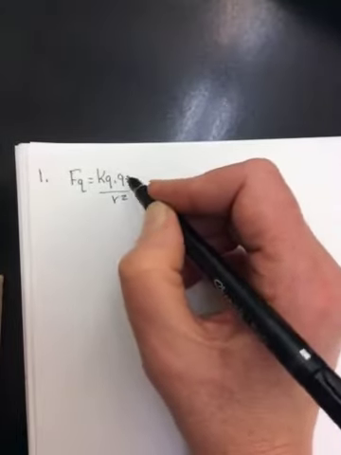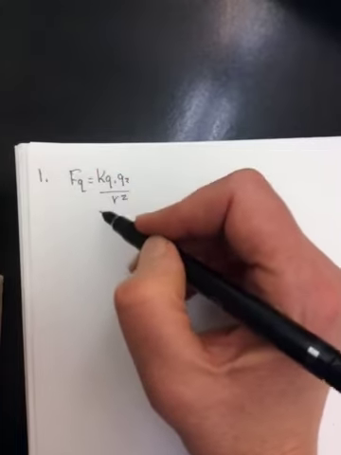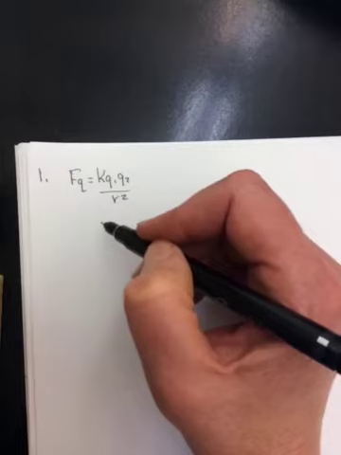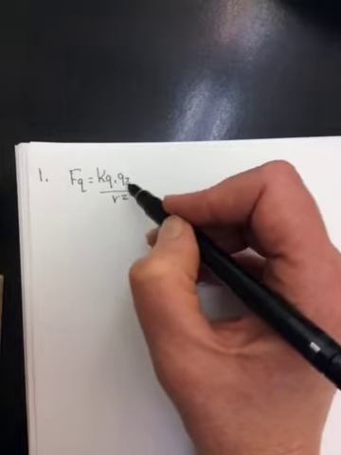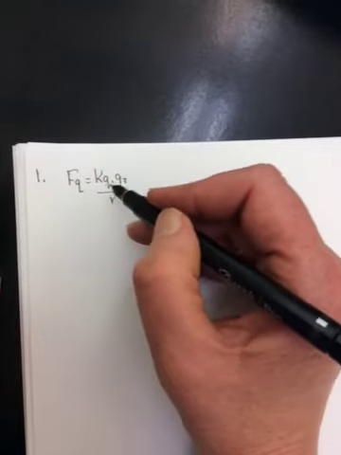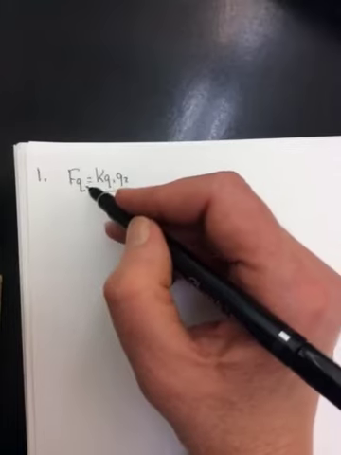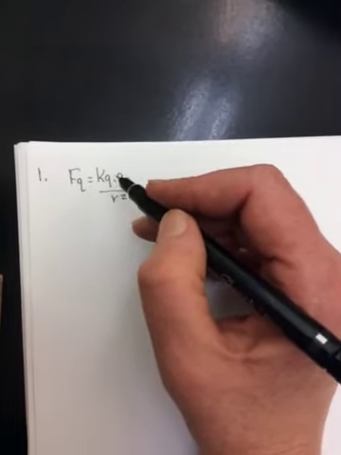So part A says, what happens if Q1 is doubled? Well, if Q1 is doubled, F_Q should double. Okay? What happens if both Q1 and Q2 are cut in half? Well, if Q1 is cut in half, F will be cut in half. And if Q2 is cut in half, F will be cut in half. So if they're both cut in half, F should be a quarter.